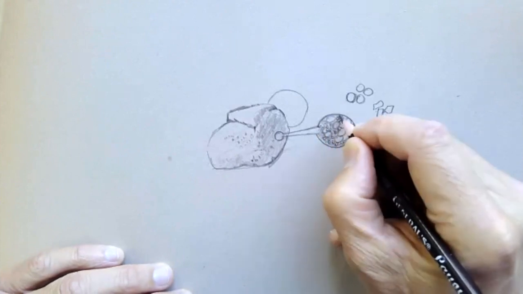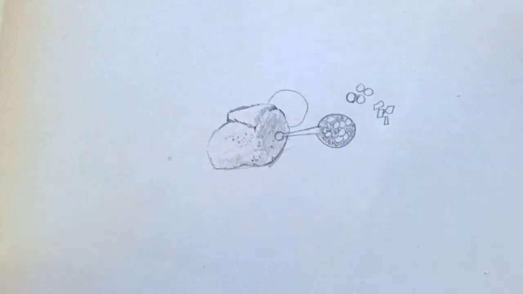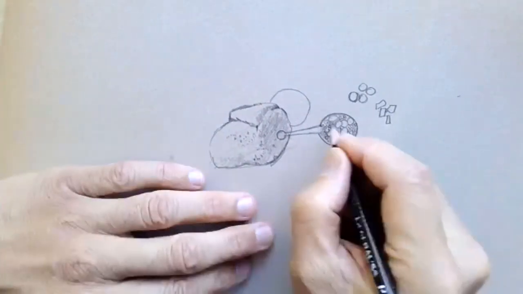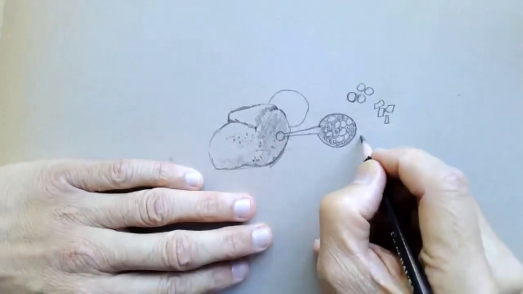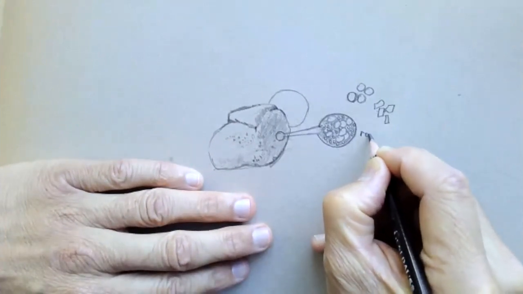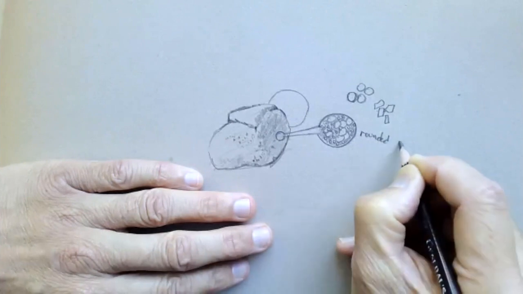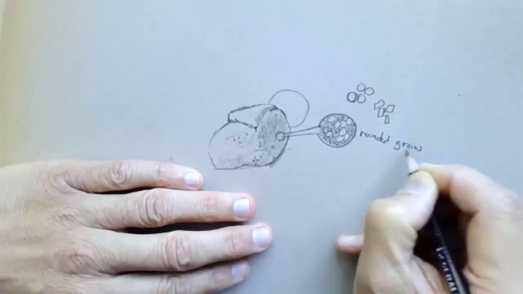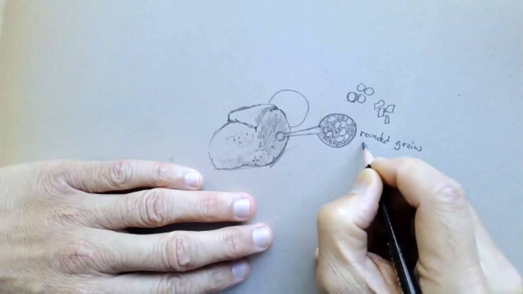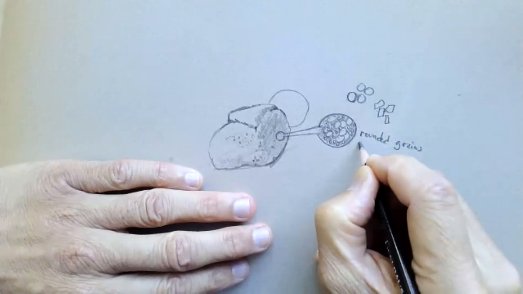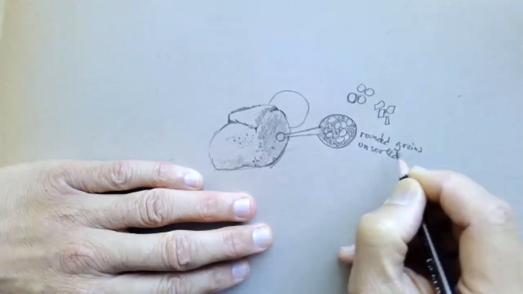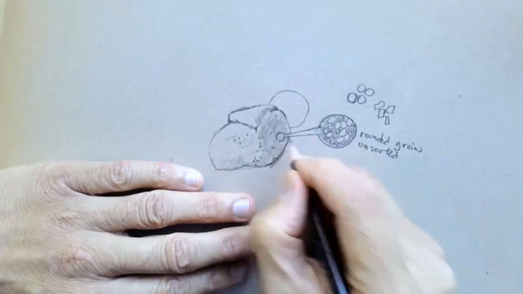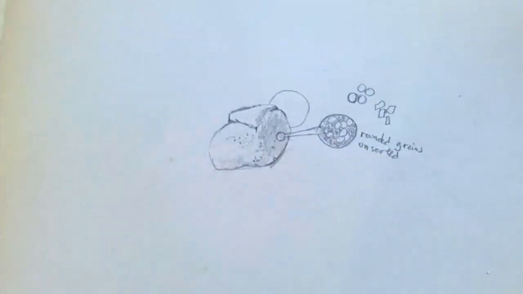And it's good on something like this to both show and tell. So I draw my little picture of it, and then I can write next to it: rounded grains, unsorted. And that gives people this little zoom in to what is here.